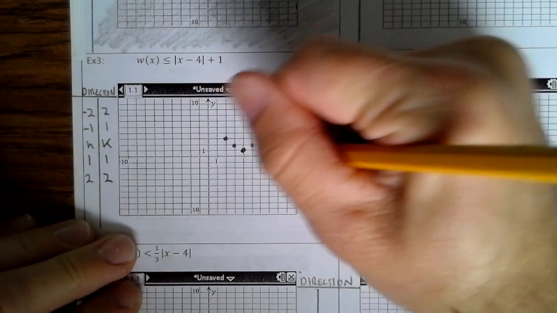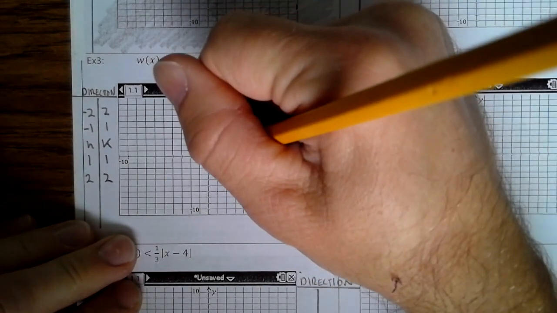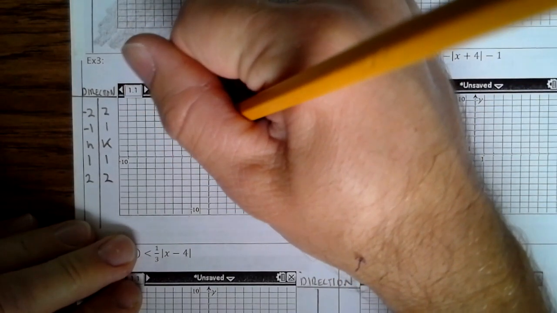And then you go right 3, up 3, right 4, up 4, right 5, up 5, right 6, up 6, and so on up. And then left 3, up 3, left 4, up 4, and so on.